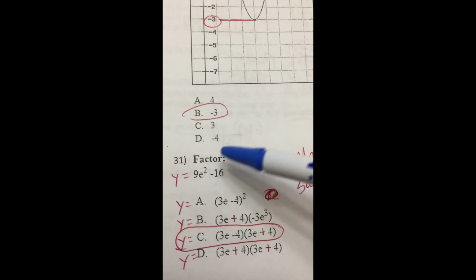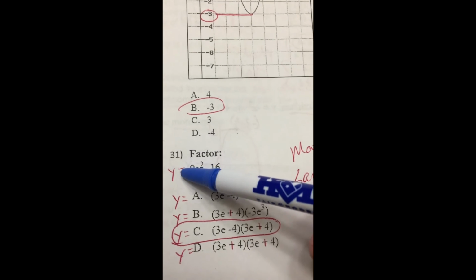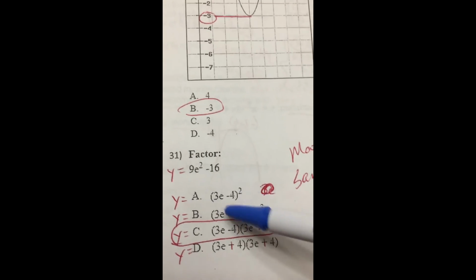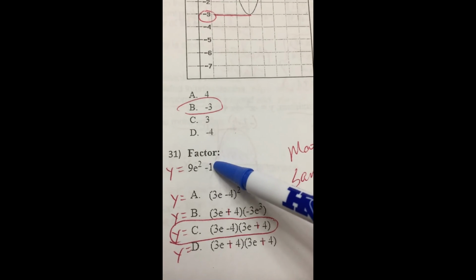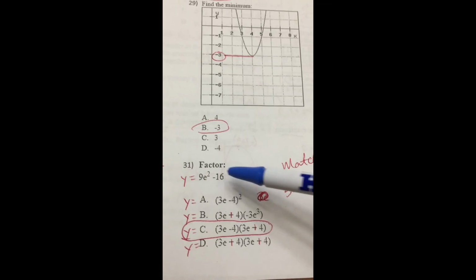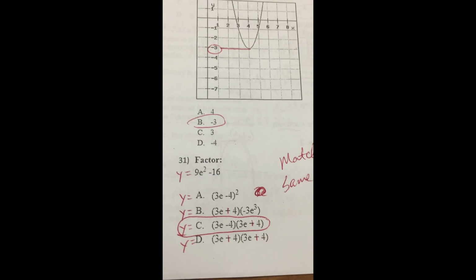Same thing here, it says factor. So if I want to go multiply these things together, I can, or I can just simply put y equals in front of this, using x's in the calculator, and then put y equals in front of each of these, and find one of these that goes right on top of that graph. It will make the exact same graph if they are equivalent, if they are factors of it, right? And C does work, so if you put that one in and this one in, they should make the exact same graph. There we go.